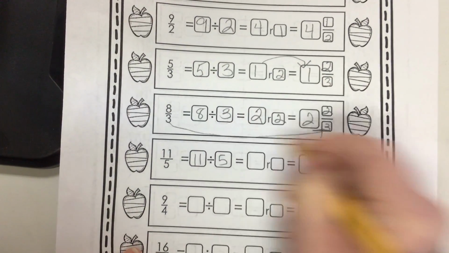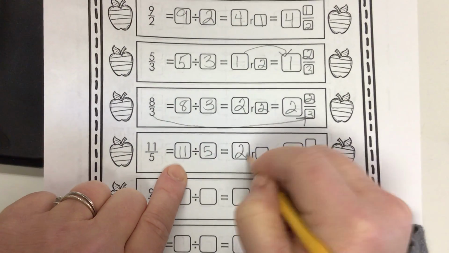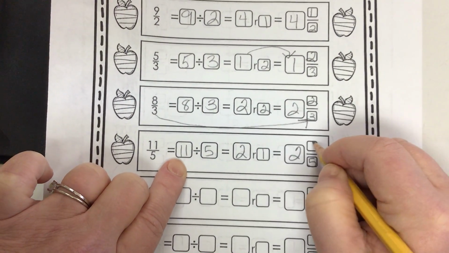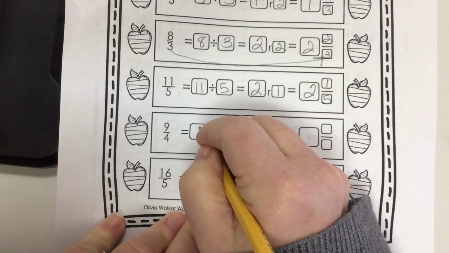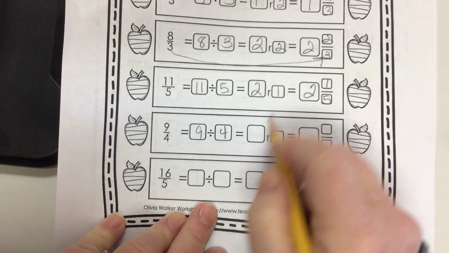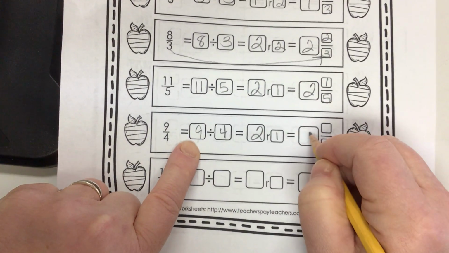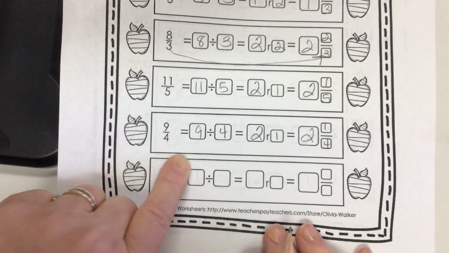11 divided by 5. Let me put my 5 here already. 5 goes into 11 2 times with a remainder of 1. So 2 is our whole number and 1 is our numerator. 9 divided by 4. 4 goes into 9 2 times with a remainder of 1. So we have 2 and 1/4.